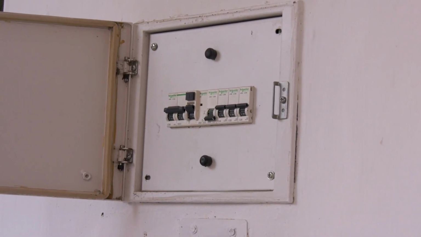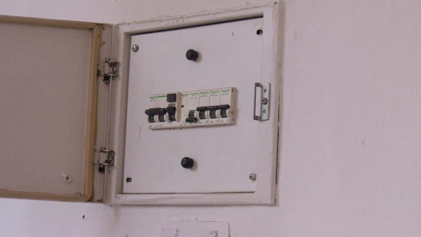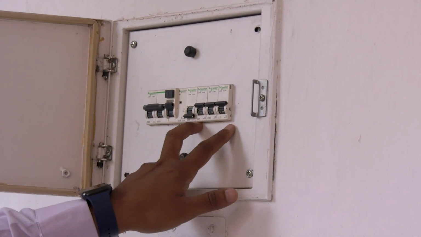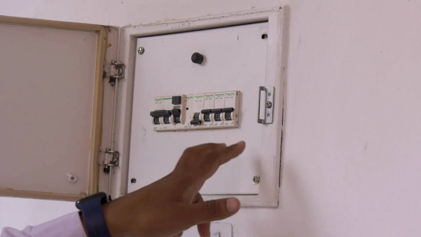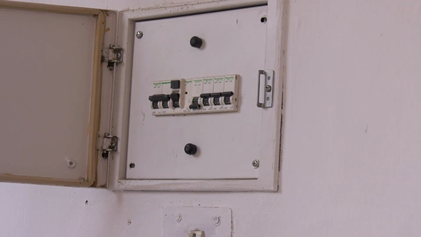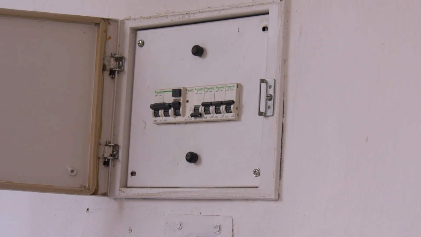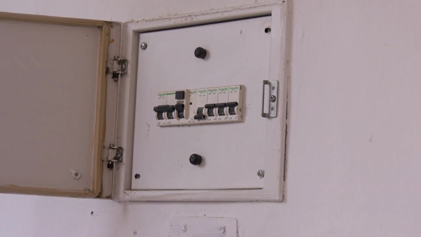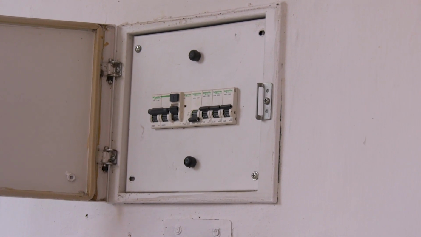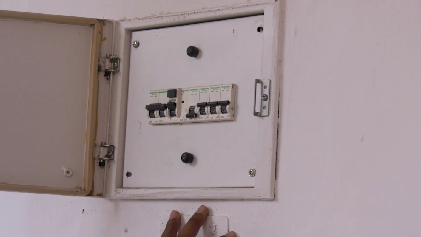Here we can see the single phase power from the VTPN DB being received and further distributed. This board is equipped with 4 MCBs from Schneider Electric, which control and protect the electrical circuits. Each MCB connects to and supplies power to 4 individual rooms within the hostel.